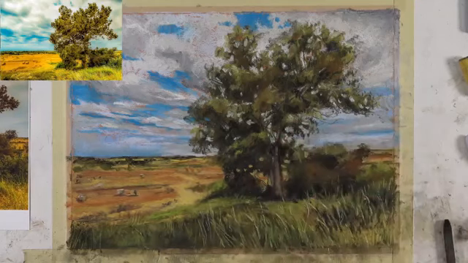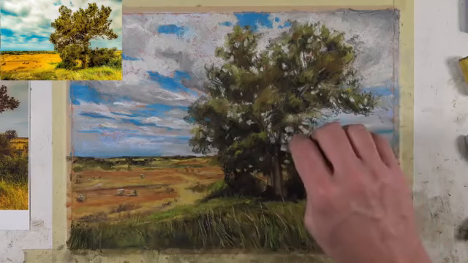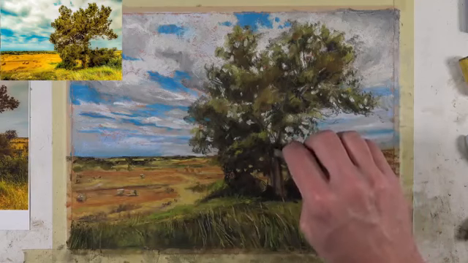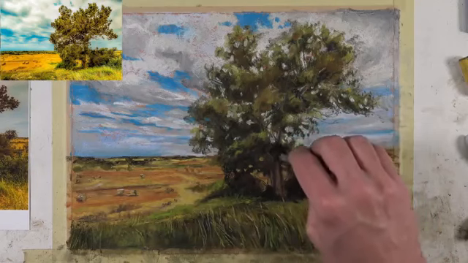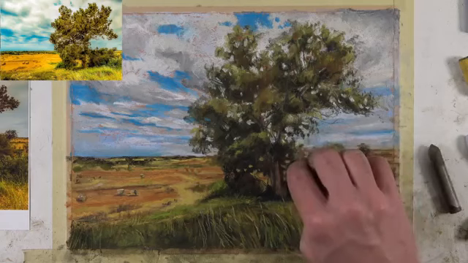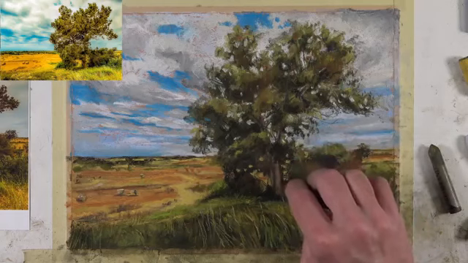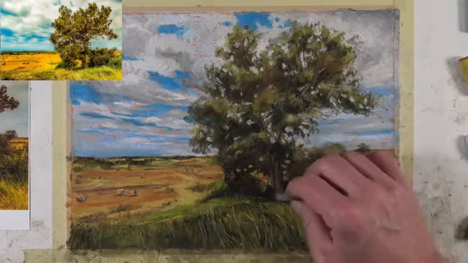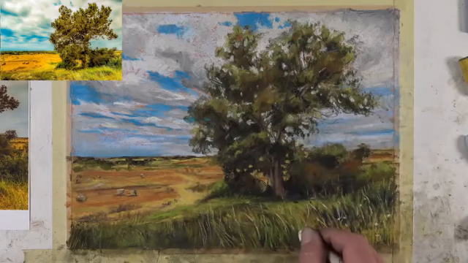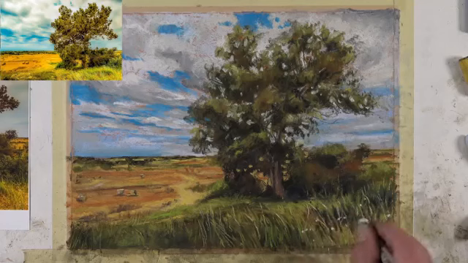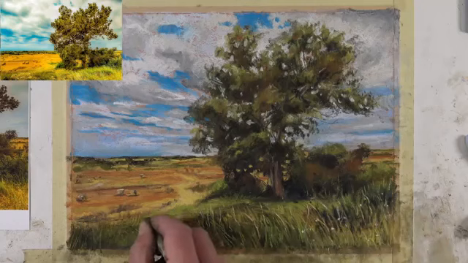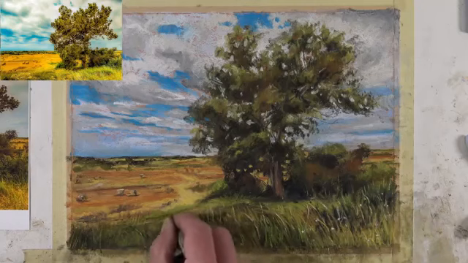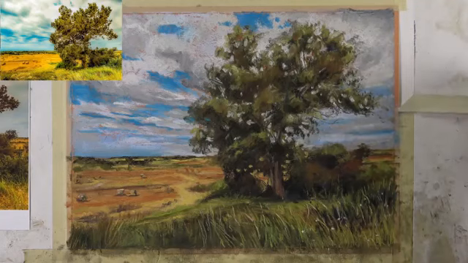And then we'll go back to the trunk of the tree and address some of the highlights and shadows that exist here. We'll darken up the shadow on the right side of the trunk of the tree and allow the left side of the trunk of the tree to be a little bit lighter. Now we'll add a few indications of some wildflowers with just a bit of white, primarily on the lower right-hand portion of the picture plane. We'll add a slightly darker value behind the grassy patch to create a bit of shadow.